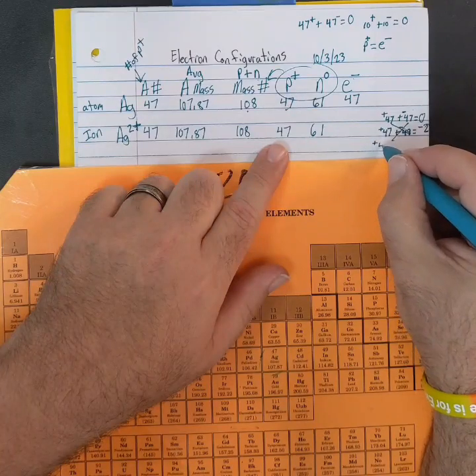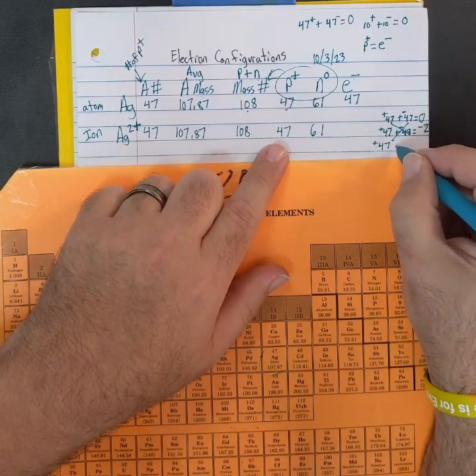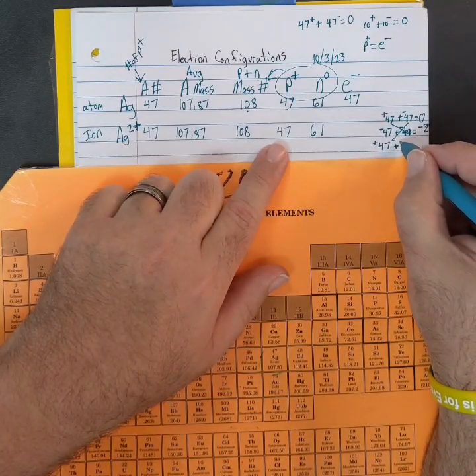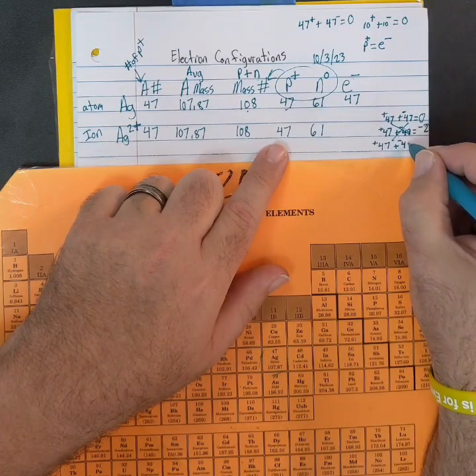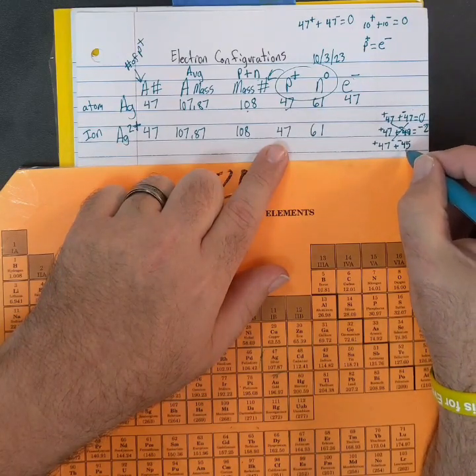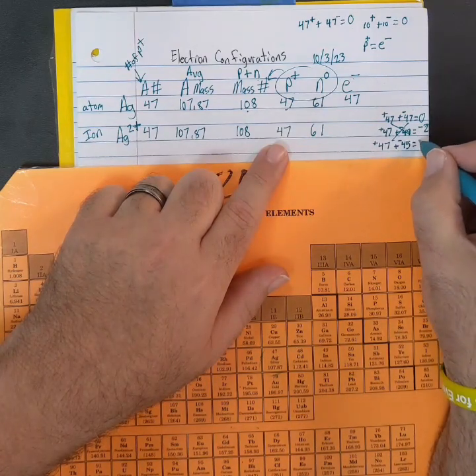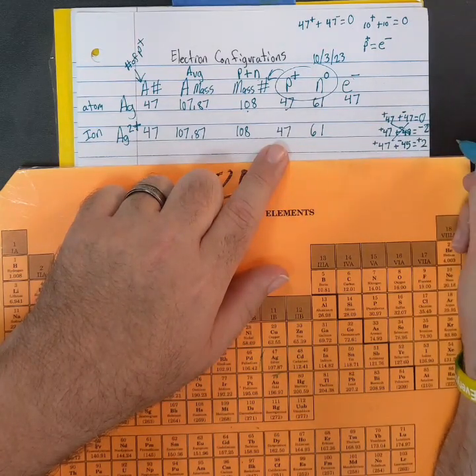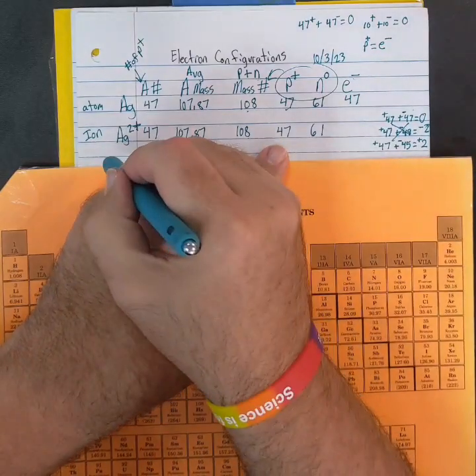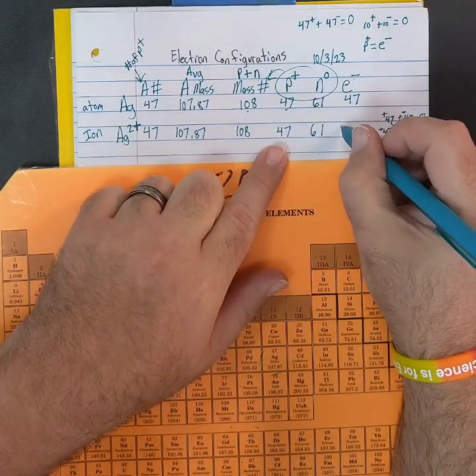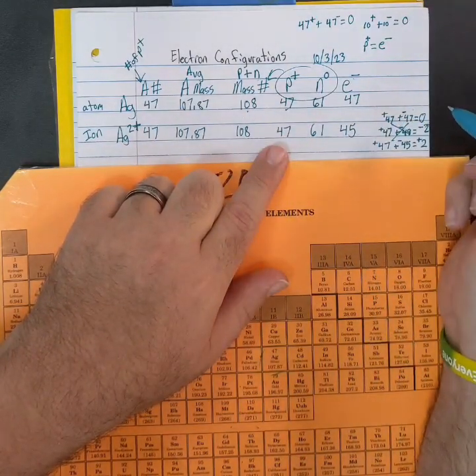If I have 47 plus -45, because I lost 2 electrons, that's going to give me a +2, which is the charge, okay? So I have 45 electrons.